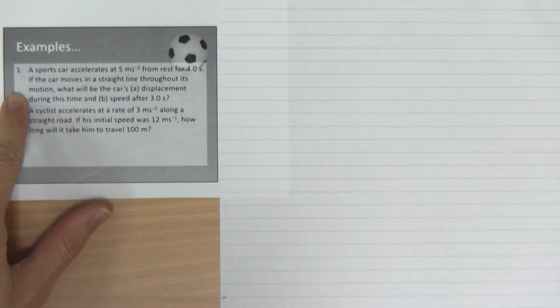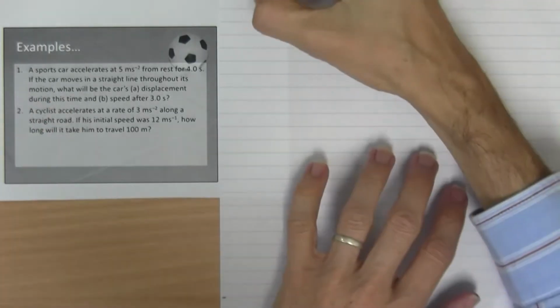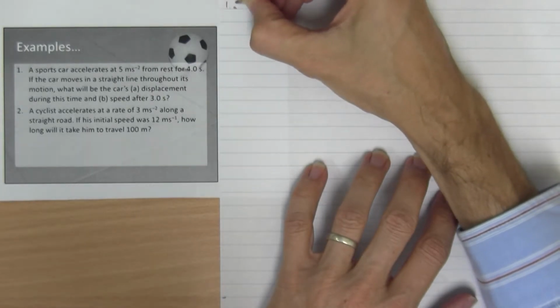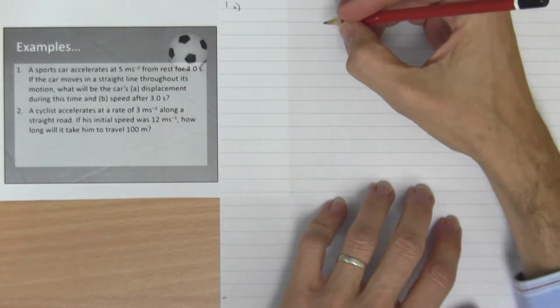First example. A sports car accelerates at 5 meters per second squared from rest for 4 seconds. If the car moves in a straight line throughout its motion, what will be the car's displacement during this time? And B, the speed after 3 seconds. So I recommend always write out what you know.